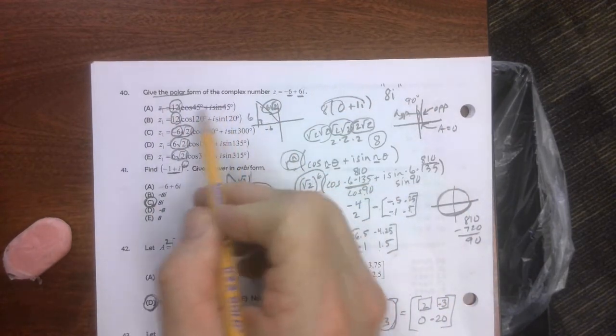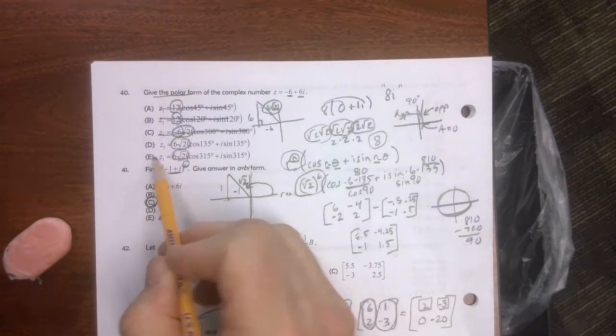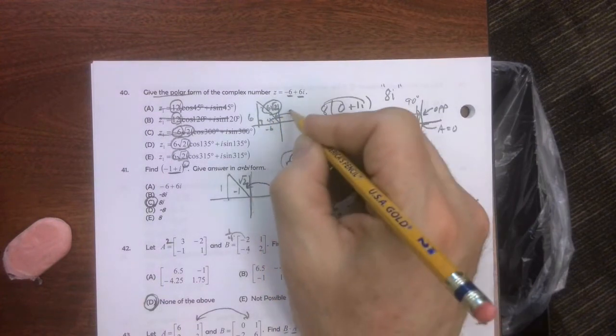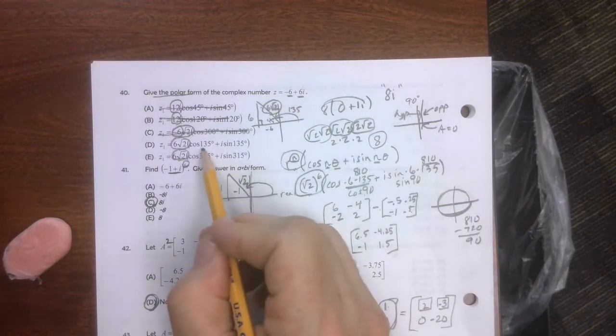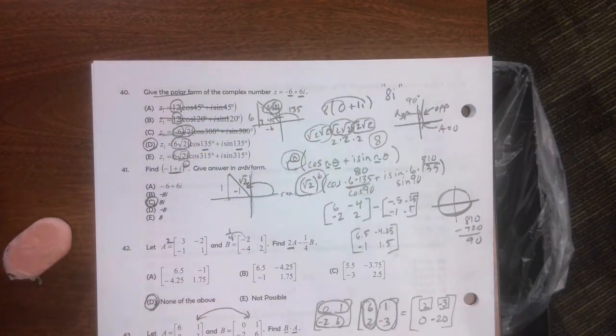So I can eliminate this, I can eliminate this. It's not negative, I can eliminate this. So I'm down to D and E, so I just need to figure out how far I spun my spinner. Well, if this is 45, this has to be 135, and you can see 135, 135, letter D.